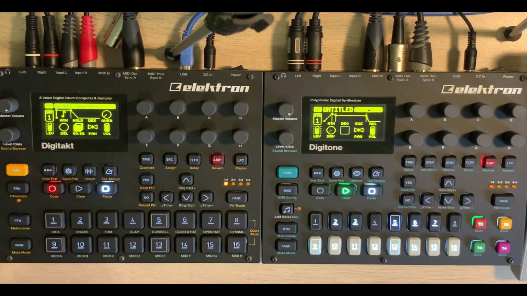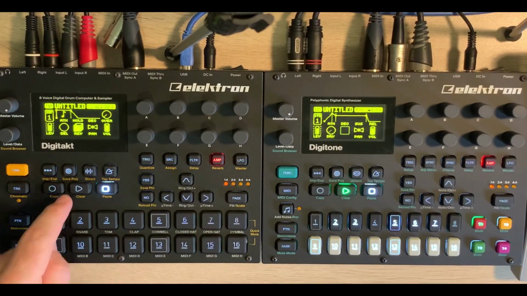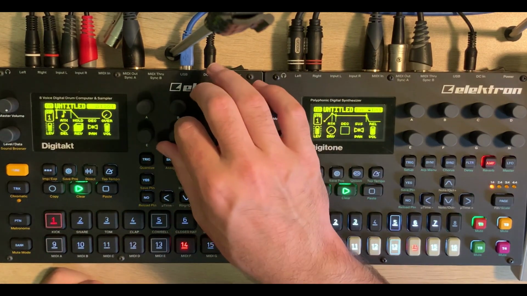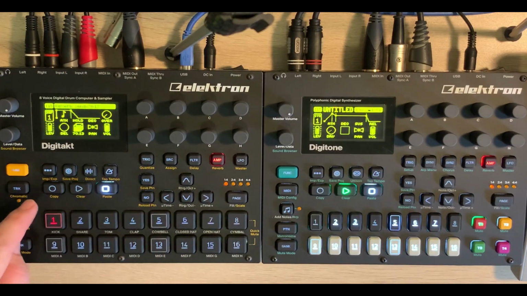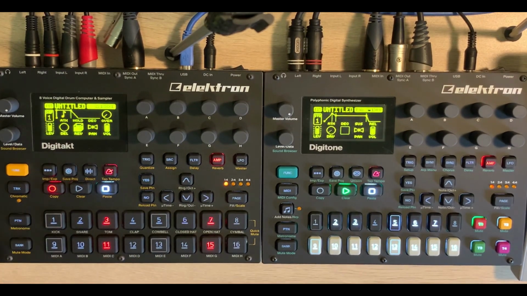Okay, and let's make a pattern here. Very standard house or techno beats. Couldn't be simpler. Maybe the reverb is a little bit too much. I'll dial it back a little bit. And that's all really. And then one final thing I want to show you, which is slightly more advanced, but is really an important part of the Elektron workflow, is the so-called parameter locks.